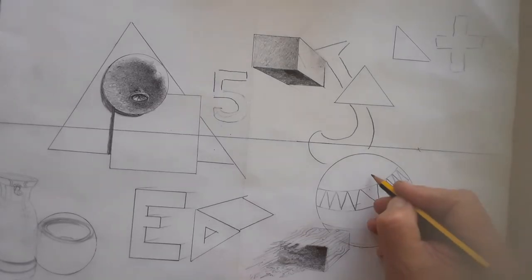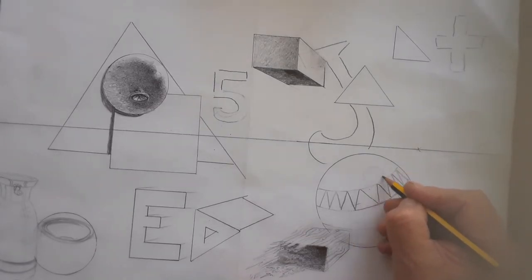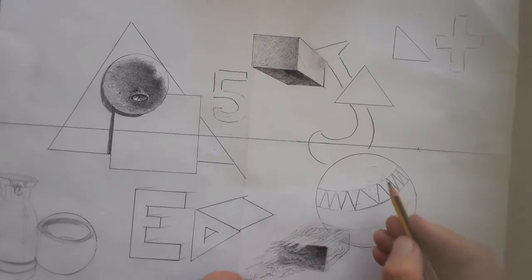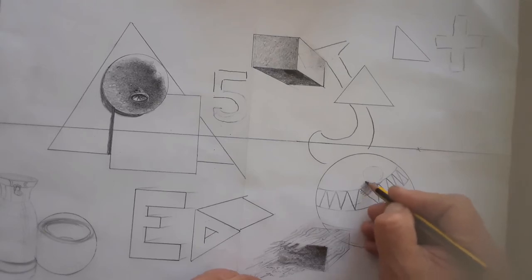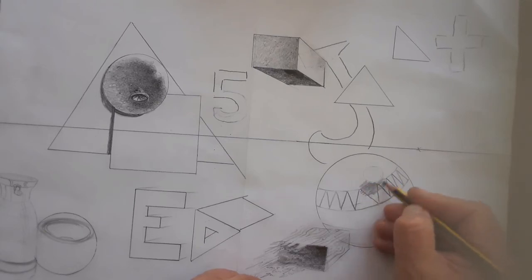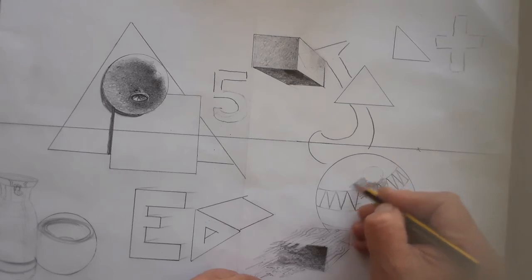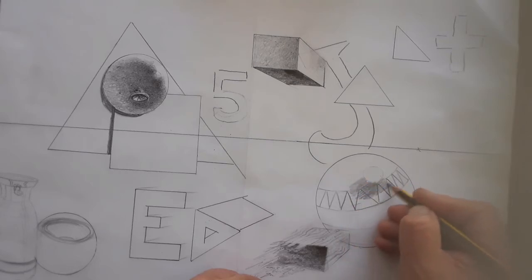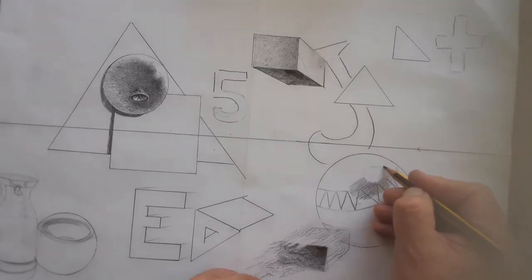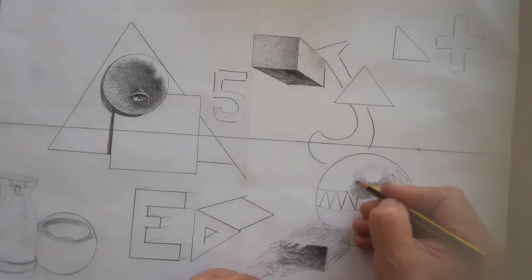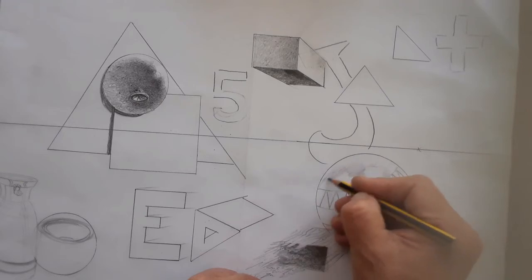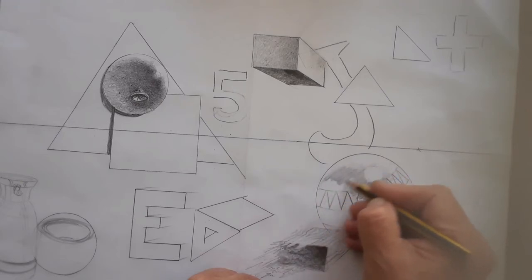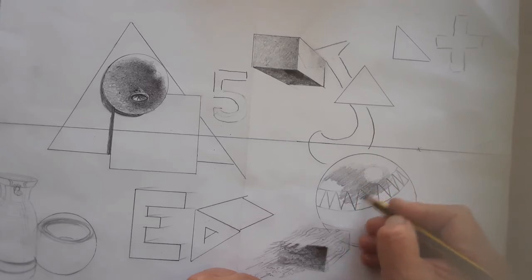Now, what I want us to observe is that the ball must have a highlight. So I want to demonstrate that highlight. You can only make the highlight shine by having darker tones around it. All of the top of the ball is facing the sky. Light comes from above.